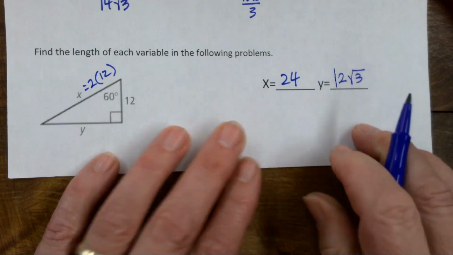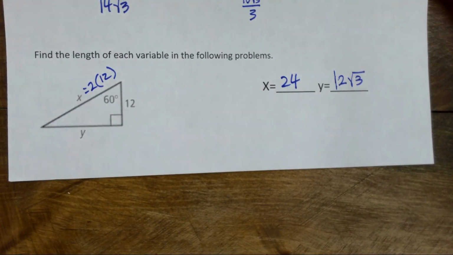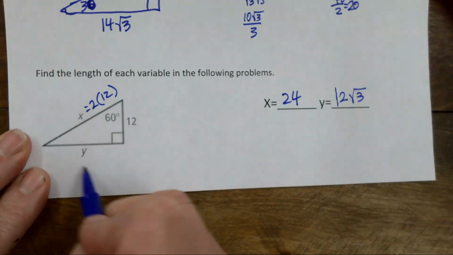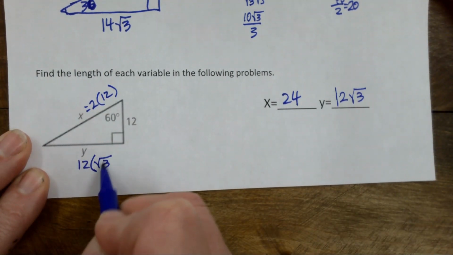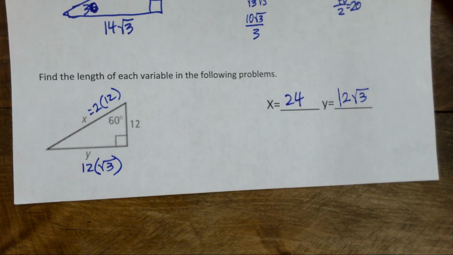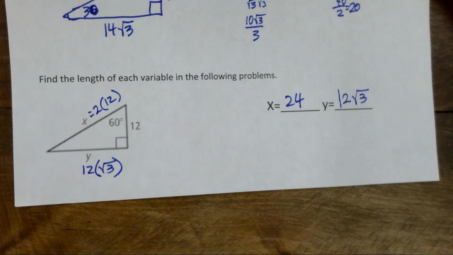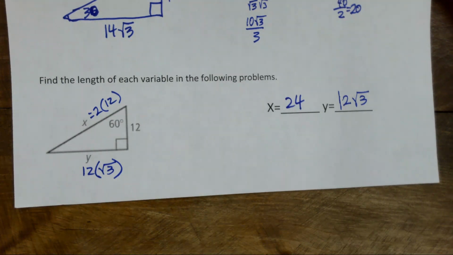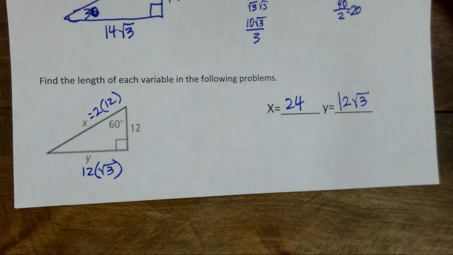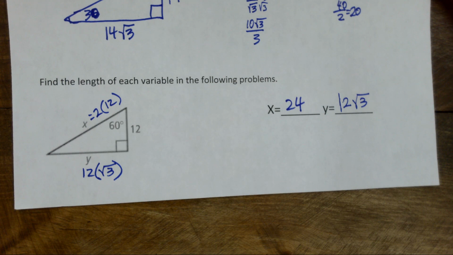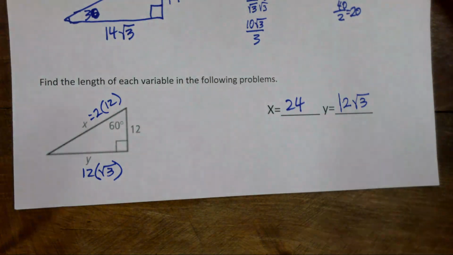Everything goes off of that short leg. So if I don't have the short leg, I need to get back to the short leg in order to do the math. So whatever I have, it's 12 times the square root of 3, because I can't multiply those, I have to leave it like that. Now the biggest thing that you're going to have to watch out for is making sure that you actually have a 30-60 triangle in order to do this. On your homework, there are going to be some mixed in. You'll have some that are 30-60s, some that are 45-45s. Pay attention. Watch what you're given.